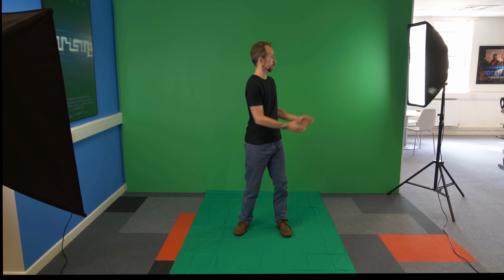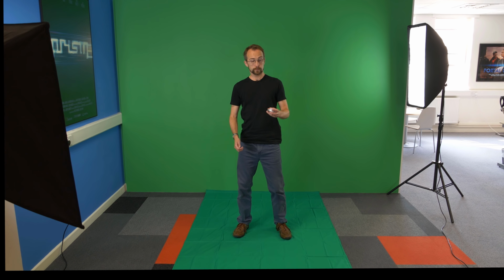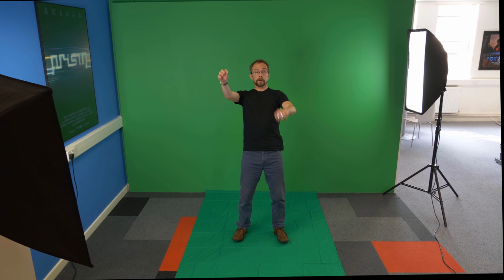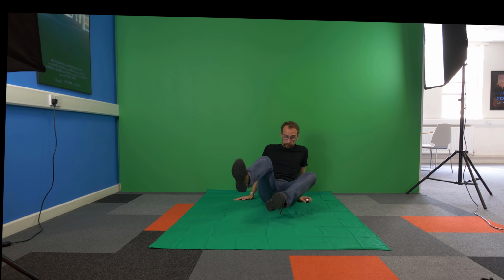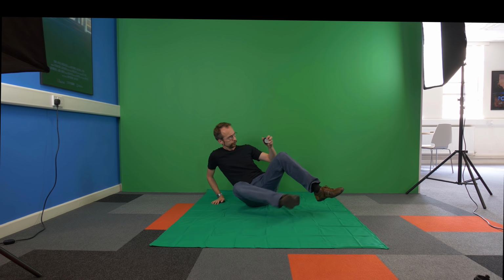So before keying out the green screen, I tracked and stabilised the shot. This meant that after keying, I had a rock-solid, stable green screen layer to composite into the background, as if I'd shot it on a tripod, but still retaining all of that camera movement.